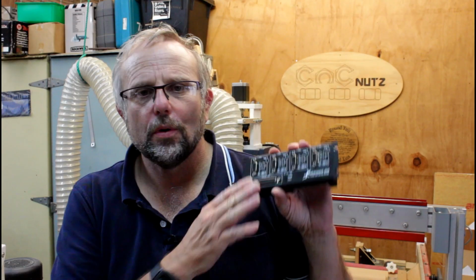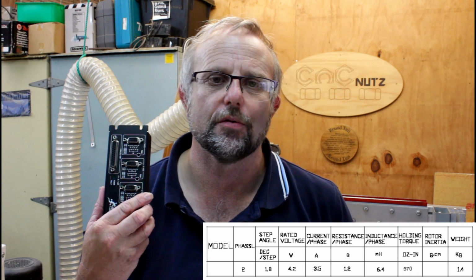So here I am with my Gecko G540 drive, and I decided I want to buy a stepper motor for it. Now I went on eBay and looked up a couple of motors, and I found two of them here with exactly the same holding torque. So the first one here says it requires 3.5 amps. Well, that's just brilliant, because this stepper drive can provide 3.5 amps. But it has an inductance of 6.4 millihenries.